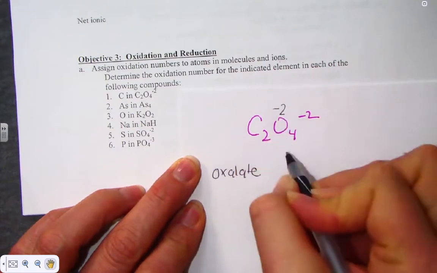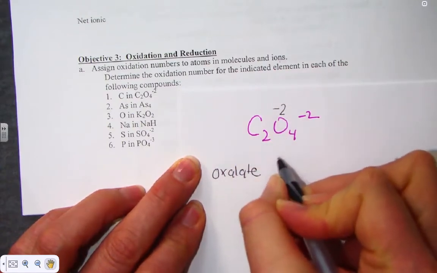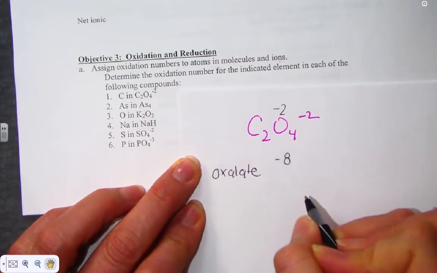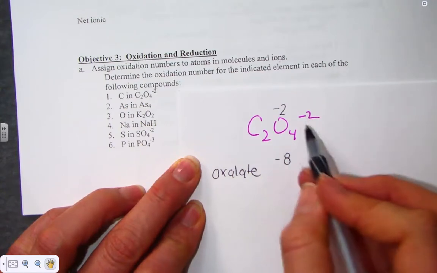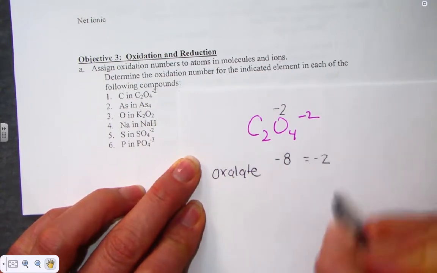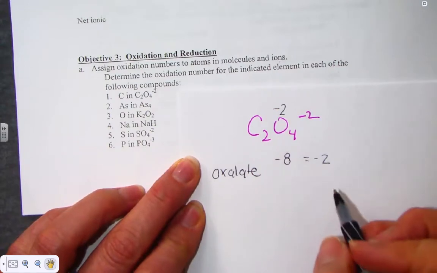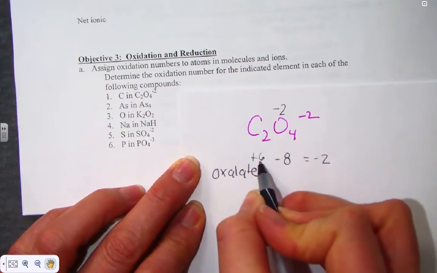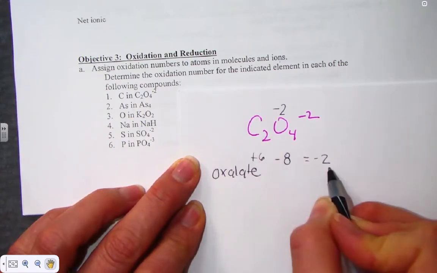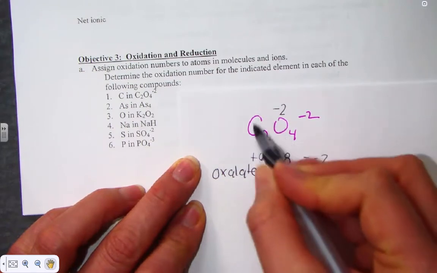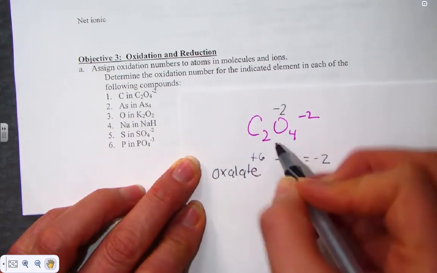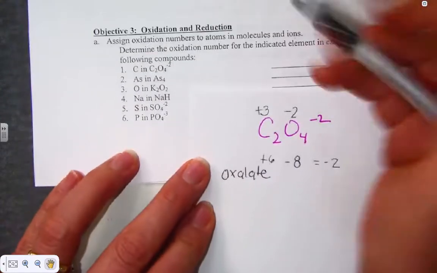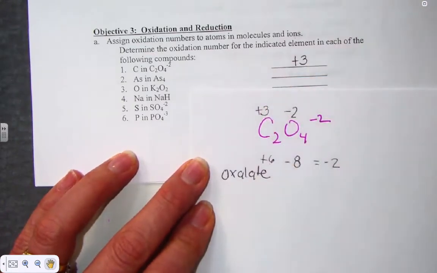If oxygen's assigned a -2, its total contribution is a -8. Rule 6 from our oxidation numbers shows us that polyatomic ions add up to their charge, a -2 in this case. That shows us that the net positive charge would have to be a +6. A +6 and a -8 adds to a -2. With 2 carbons, 6 divided by 2, each would have to be contributing a +3. Carbon in the oxalate polyatomic ion is a +3 charge.